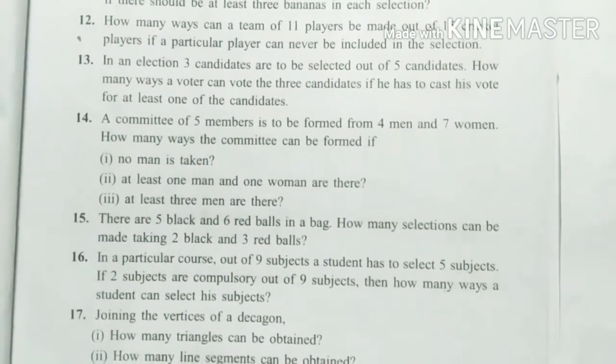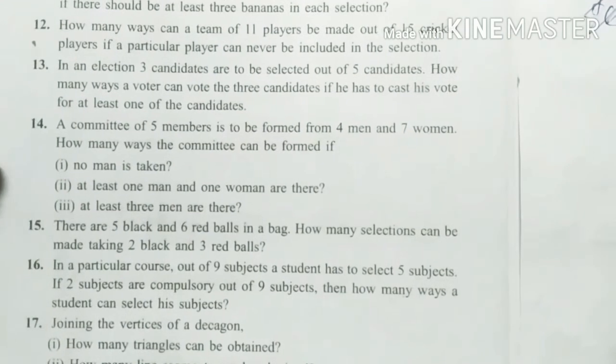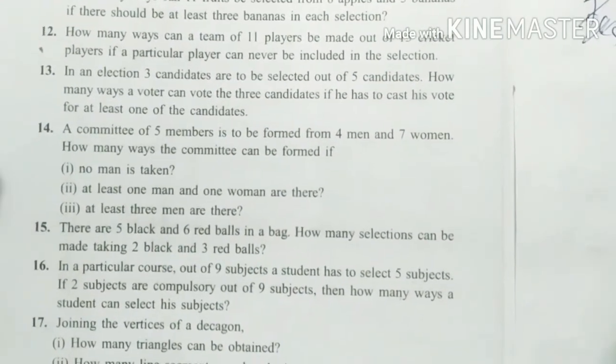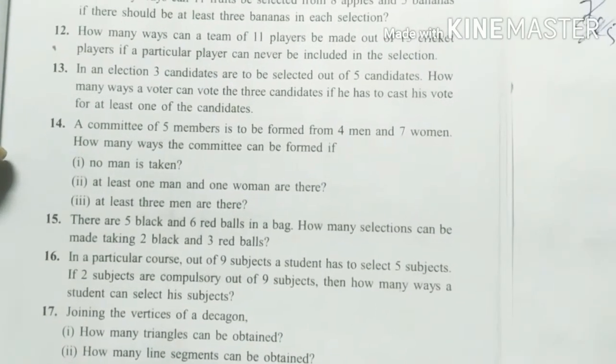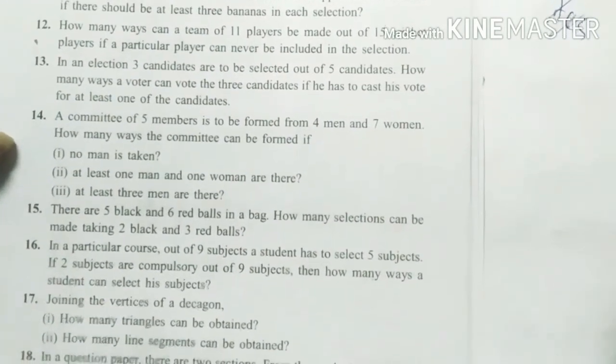In question number 14, it is given that a committee of 5 members is to be formed from 4 men and 7 women. In how many ways can the committee be formed if no man is taken?